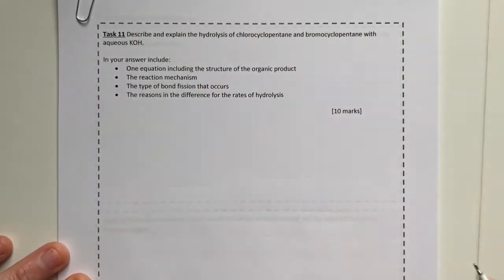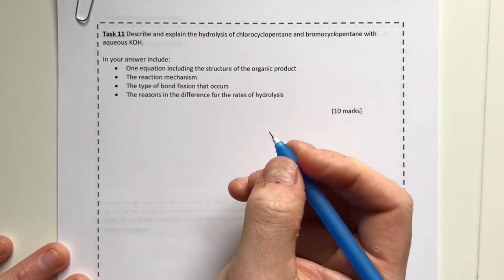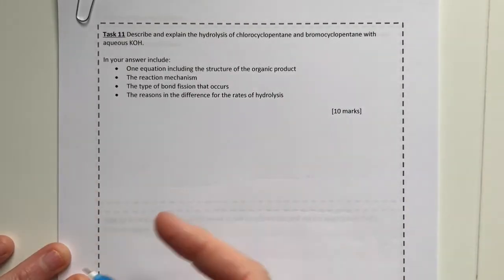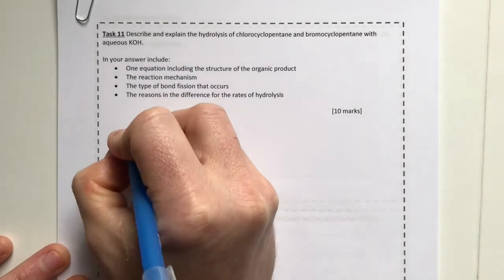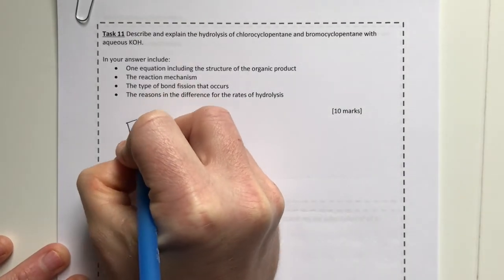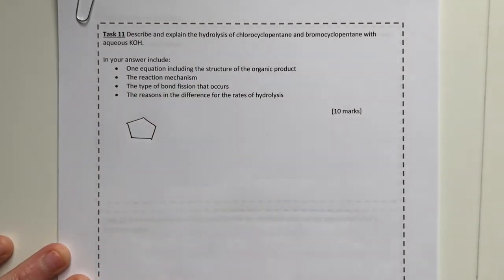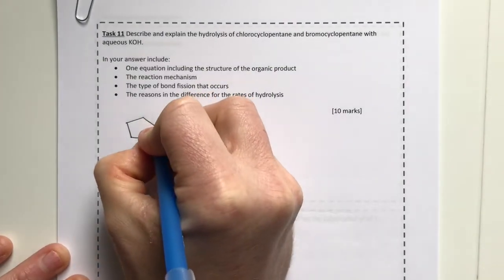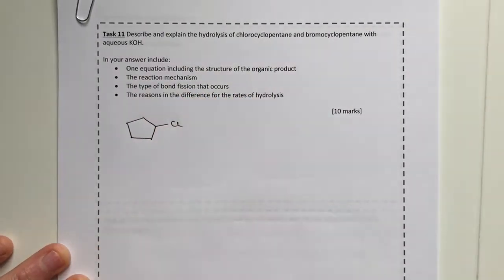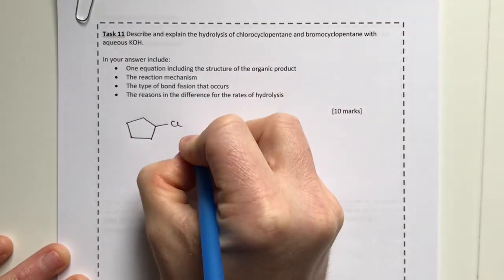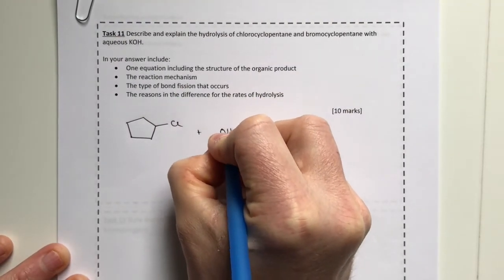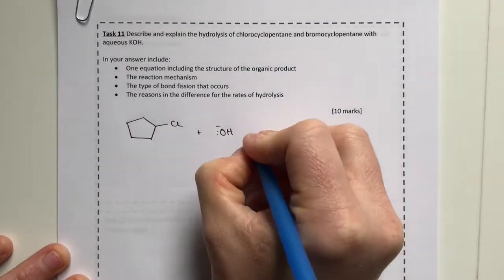Now I'm going to use skeletal formula here. You could use displayed formulae, I don't mind. But again, your formula needs to be clear about what the structure is. So that's my cyclopentane. If it's chlorocyclopentane, I need to have a chlorine on there somewhere. It's with potassium hydroxide. I'm just going to add the hydroxide ions on this time. I'm going to forget the potassium.